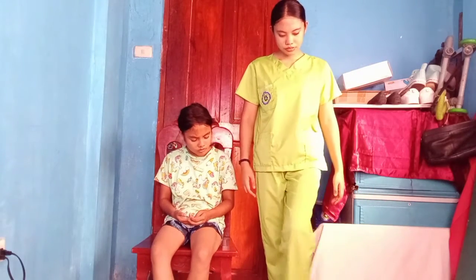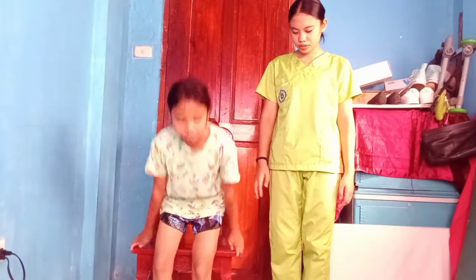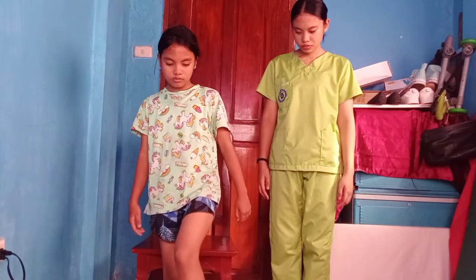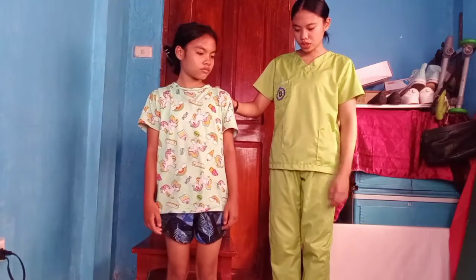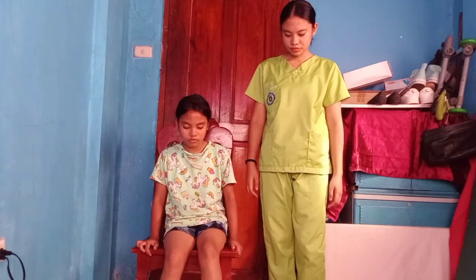Okay, and after that, instruct the patient to flex the knee and rotate laterally and medially like this, ma'am. You also have to do that in sitting position, ma'am. Okay, very good.